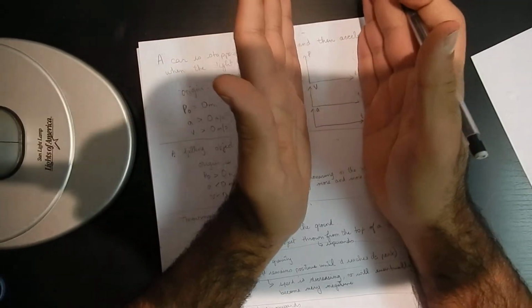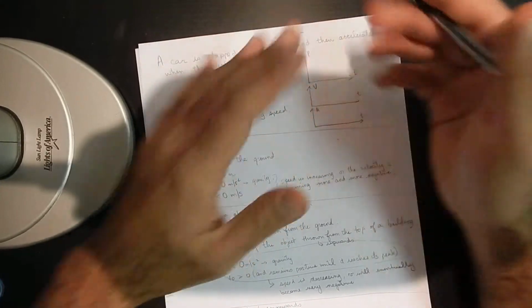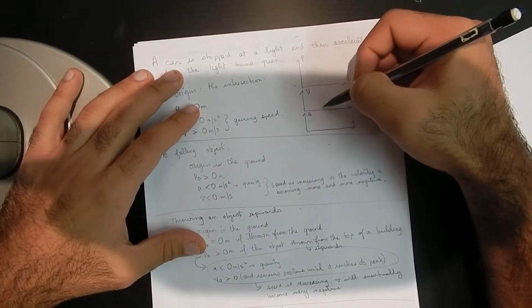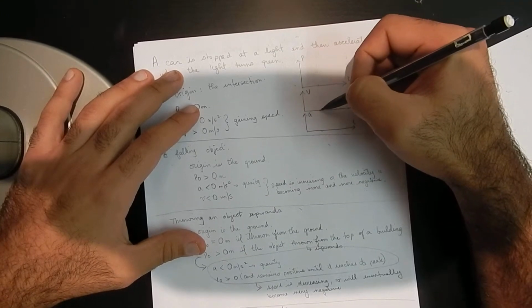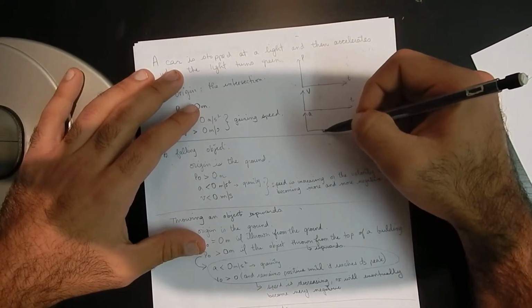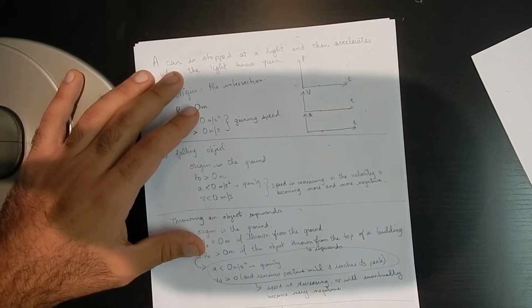And I made them the same width like this so that you know that whatever is happening at this time on the position graph is the same thing happening at this time on the velocity graph, is the same thing happening at this time on the acceleration graph.